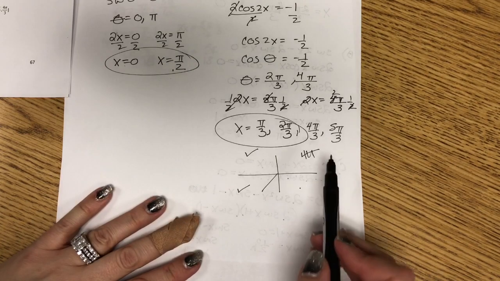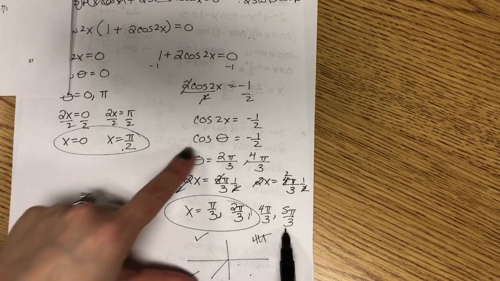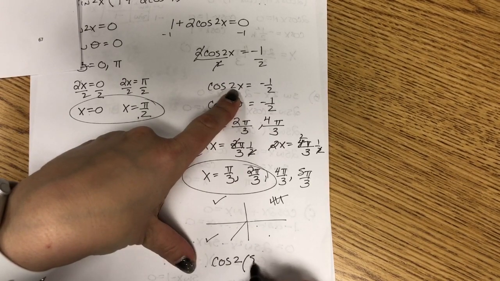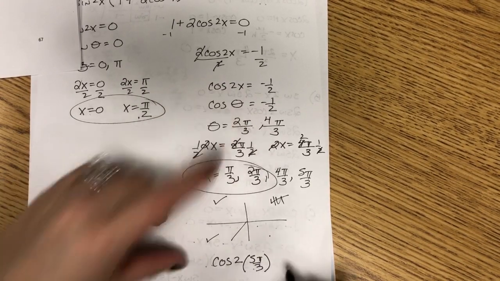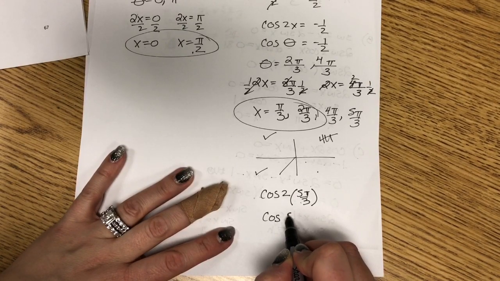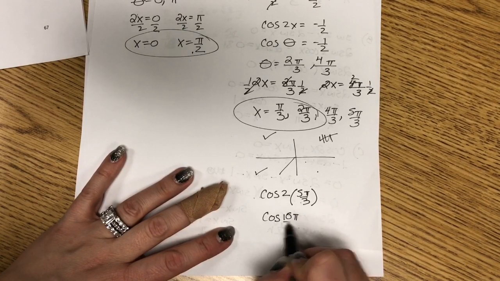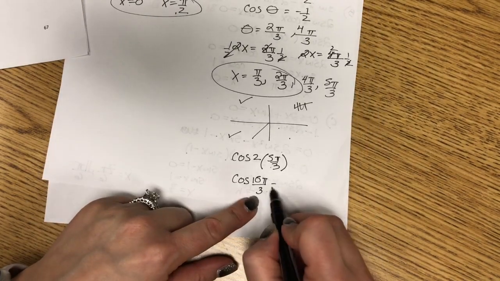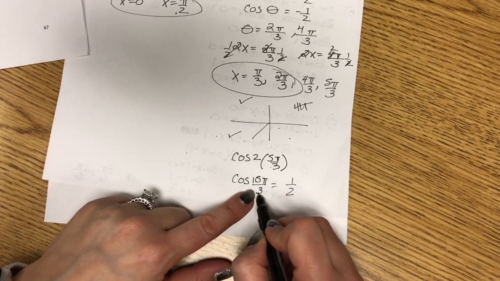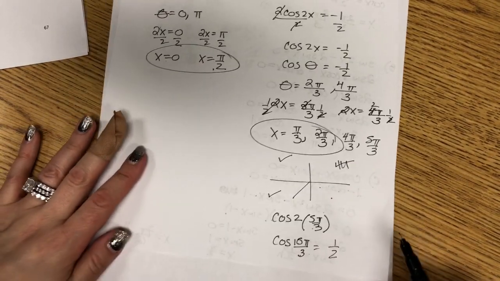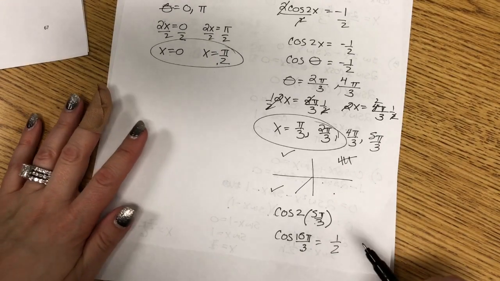So what you could do is check, if you substitute this back in, that's going to give me cosine of 10 pi over 3. So cosine of pi over 3, that's the 1/2, but then 10/3, well, where is that?